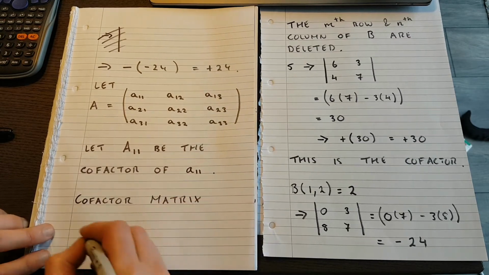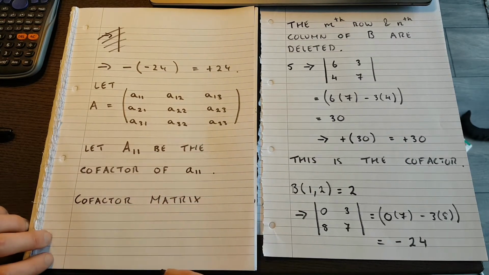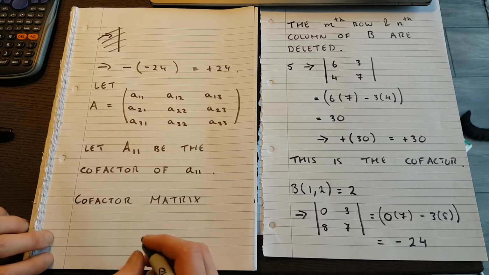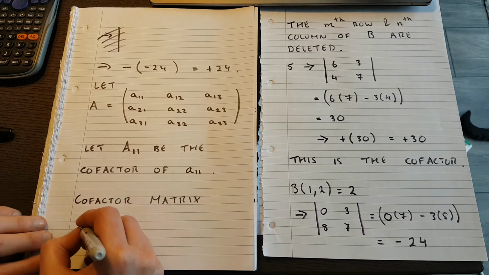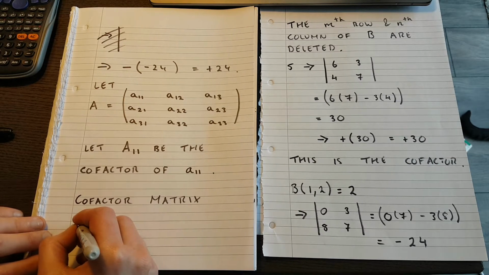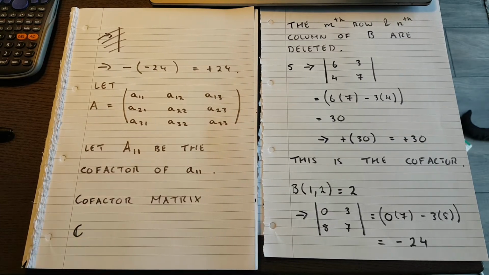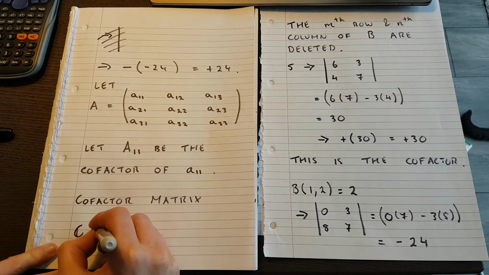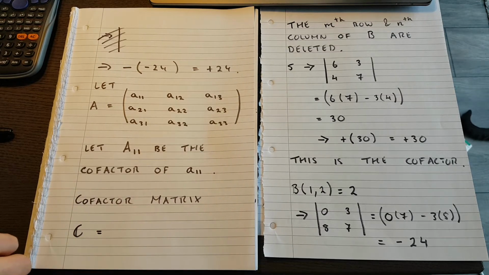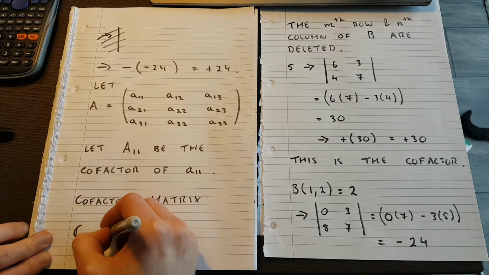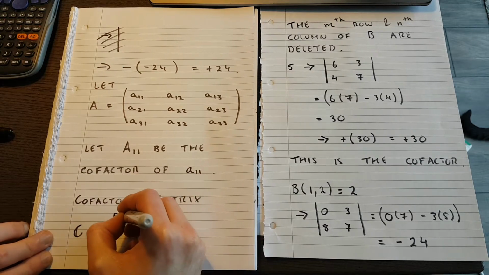The cofactor matrix is written as C, usually with a little bar, and that's just the matrix of corresponding cofactors.